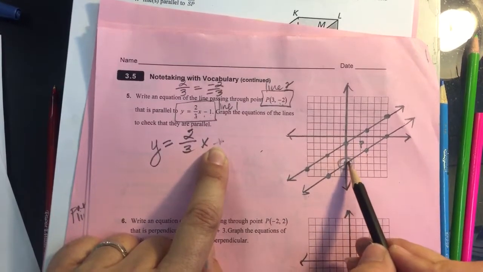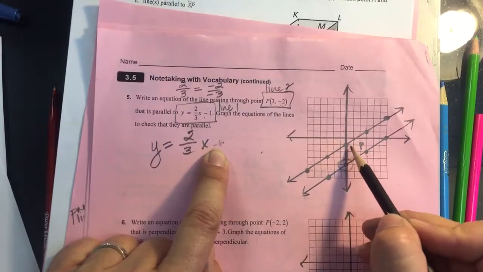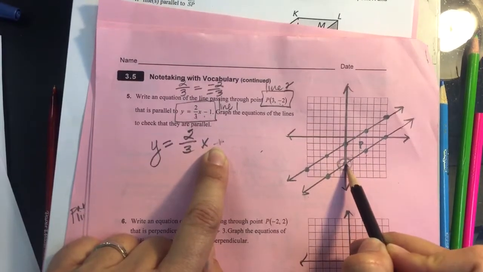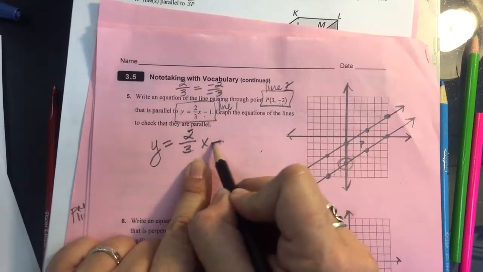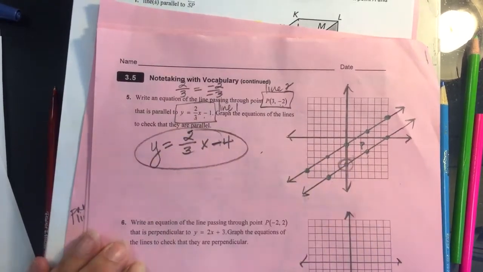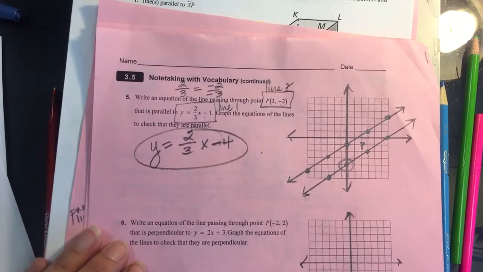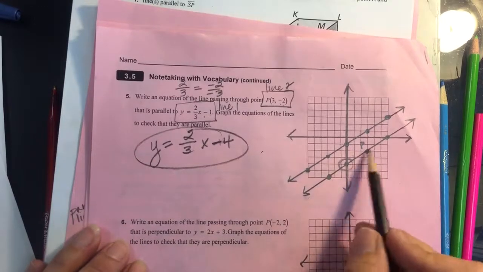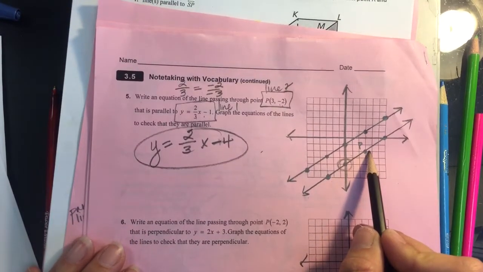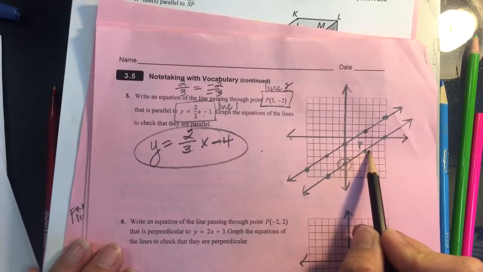1, 2, 3, 4. I don't think it's -5. 1, 2, 3, 4. The y-intercept of the new line, when we plotted it through and drew it on there, it's hitting the y-axis at... there's the equation of my line that's parallel to 2/3 x minus 1 going through point P that they gave us. So, building the line through the graph.